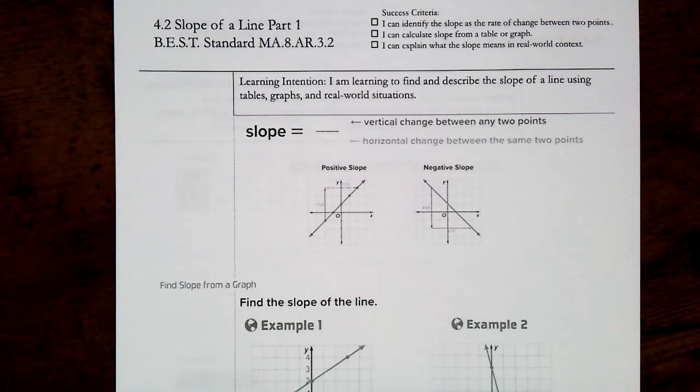Welcome to 4.2, slope of a line. Again, this is kind of a two-parter, but we're going to try to do this all in one video. We'll see what the timing is.